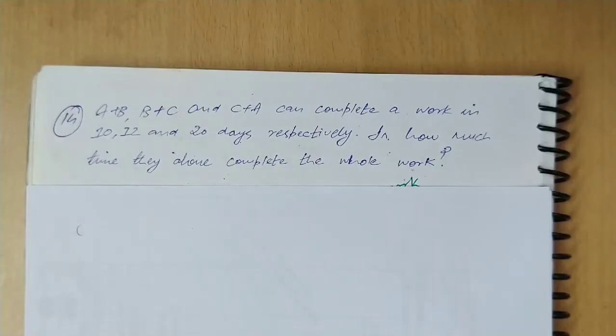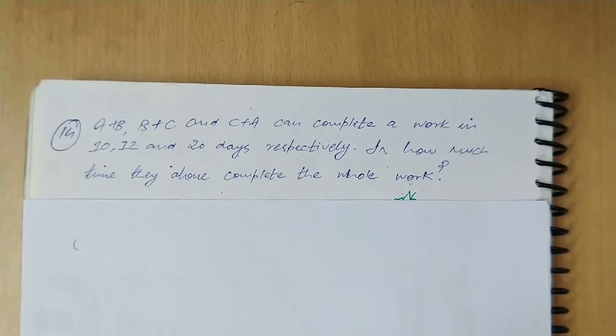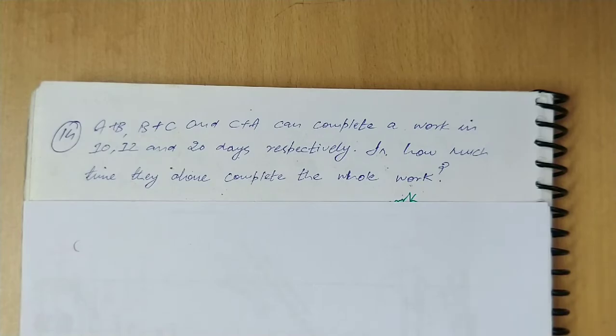Question number 14. A plus b, b plus c and c plus a can complete a work in 10, 12 and 20 days respectively. In how much time they alone complete the whole work? A similar question to the previous one, but here we need to find how much time it will be required if they work alone to complete the whole work.